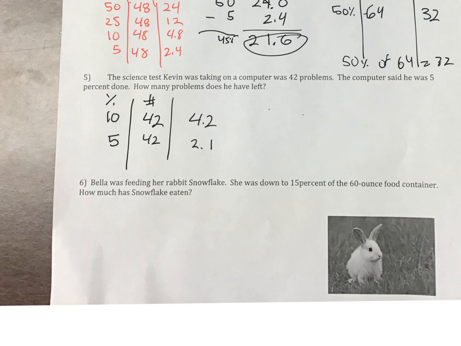So what does this mean? The computer said he was 5% done. Well, 5% of 42 equals 2.1. Well, we can't have 0.1 of a problem, so we're just going to say 2. So he finished 2 problems.